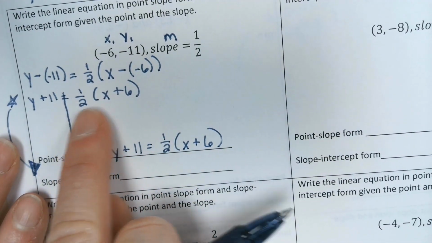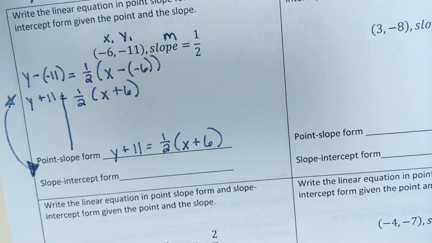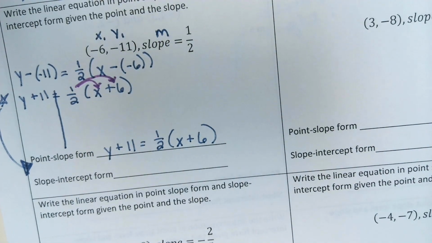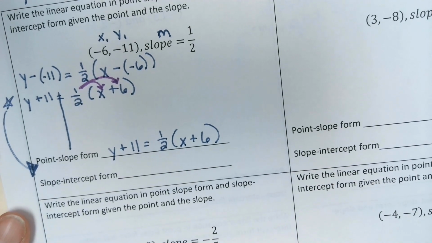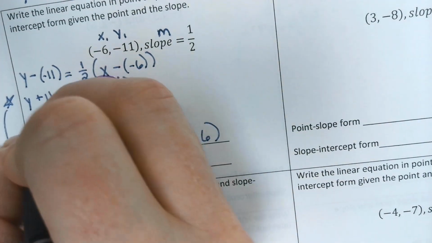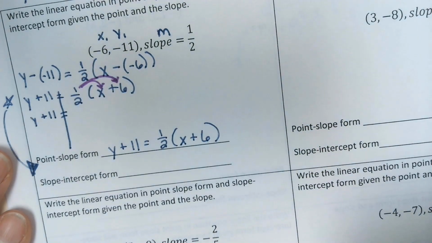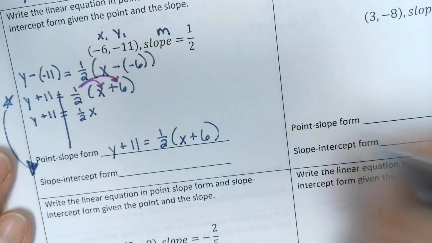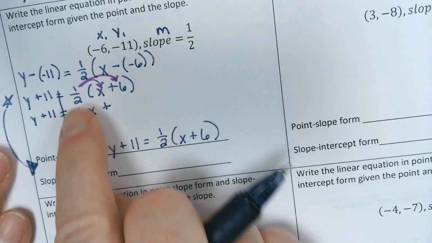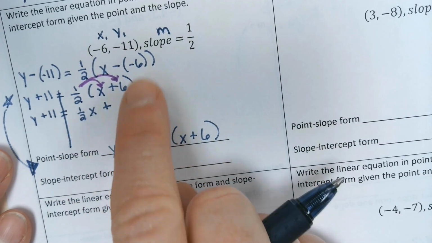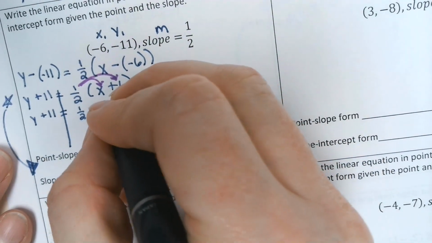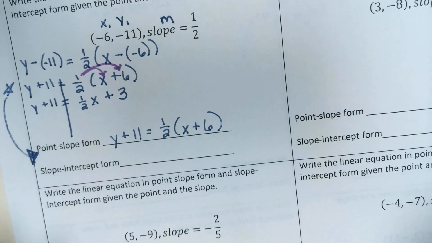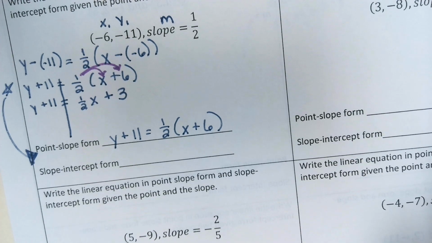What do we do? Distribute, yeah. So we're going to distribute the half to x and the half to 6. So the left side stays the same. It's just y plus 11 equals half times x is just 1 over 2, half x, plus half of 6. Well, what is half of 6? It's 3, yeah. And if you have a mental block with fractions, put it in your calculator. Do alpha y equals to do half and then multiply it times 6.